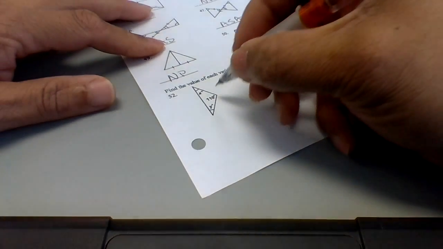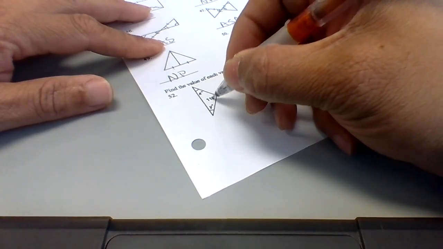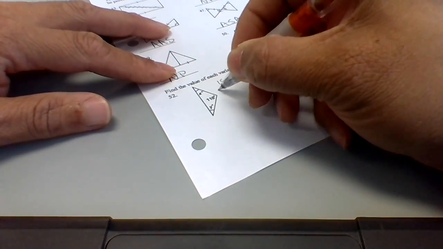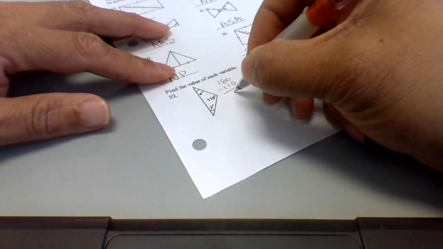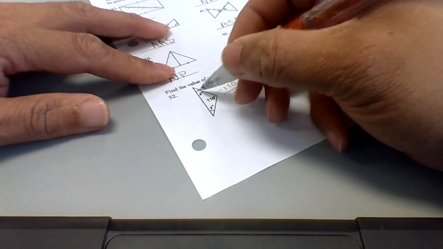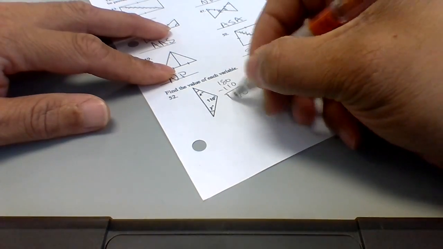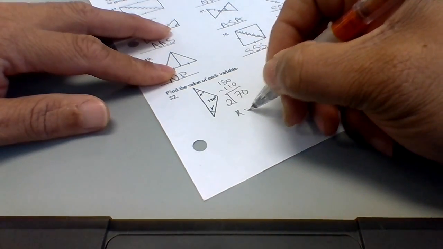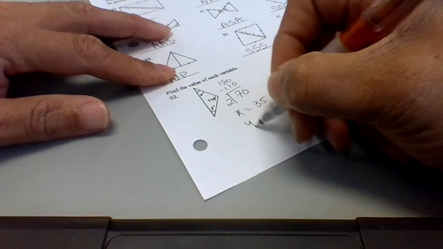Next problem. You know that this angle is 110, so 180 minus 110 would give you 70 left. And these 2 angles are equal to each other, so you divide that by 2. So you get x is equal to 35 and y is equal to 35.